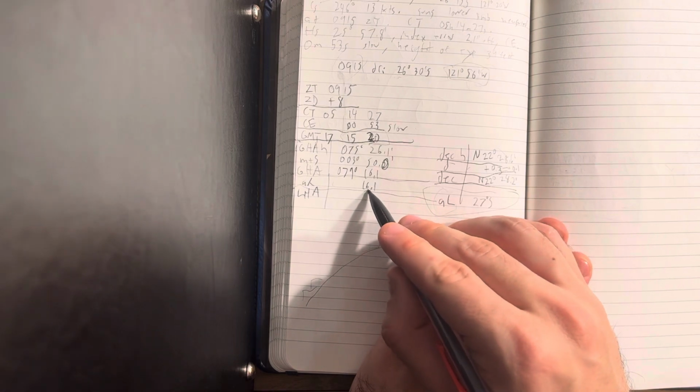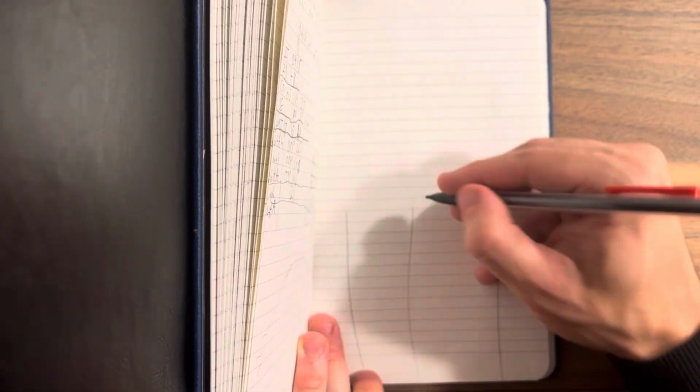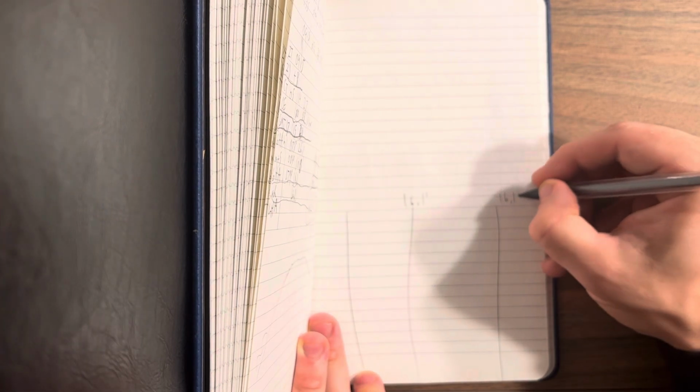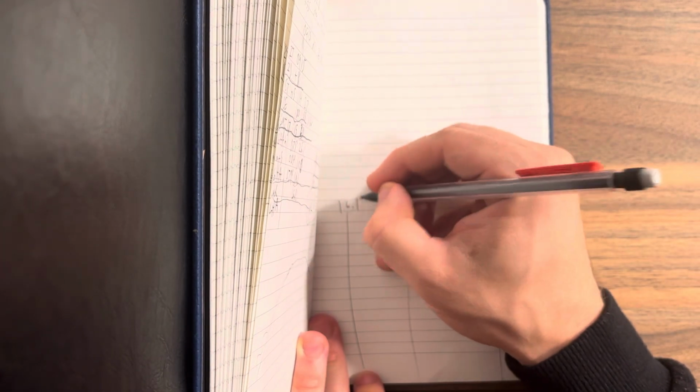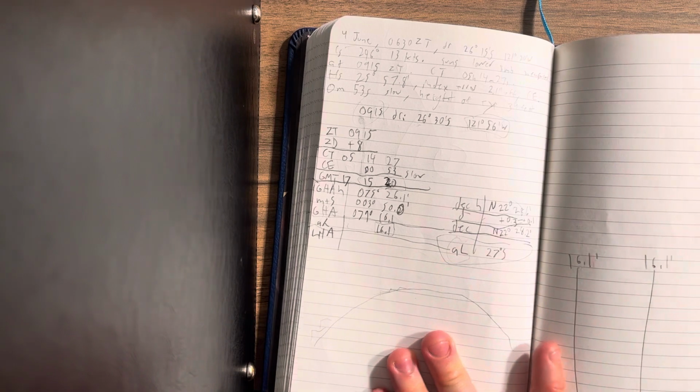So if our assumed longitude has to have a minute value of 16.1, then we can set up our 3 meridians, and they all can have a minute value of 16.1. And by the way, you don't need to graphically draw this out, but I find it easier. I think it's helpful to draw it out graphically. Now we need to add in the degree values.